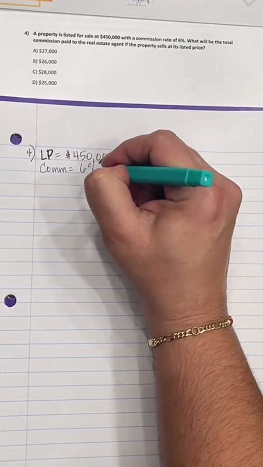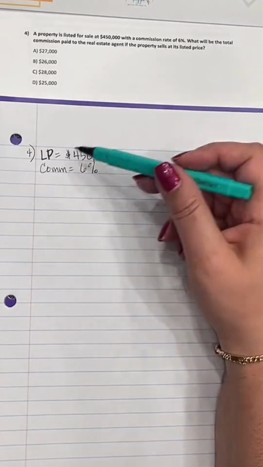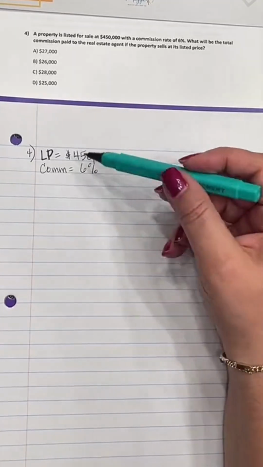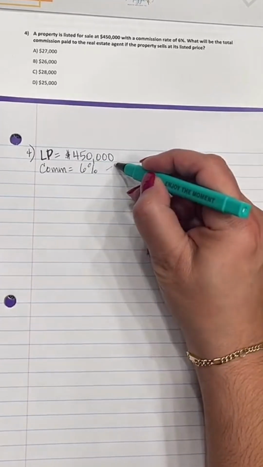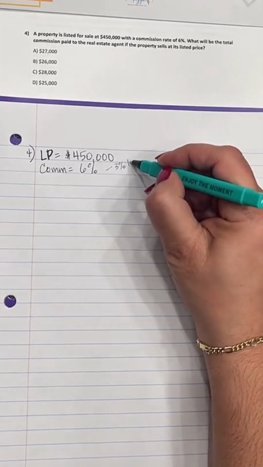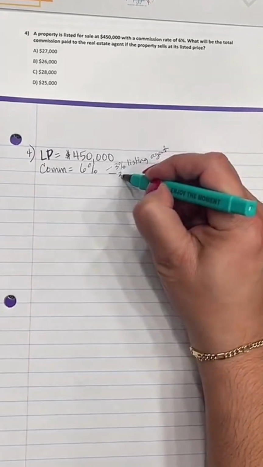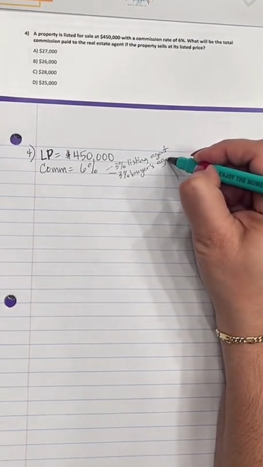$450,000. And the commission is 6%. As you see, another percent problem that we have to go through. See, real estate and math is a lot about percents. So this is how you're going to get paid. This is how much you're going to get paid. Usually in real estate, commission is a total of 6%, where 3% goes to the listing agent and 3% goes to the buyer's agent or selling agent.